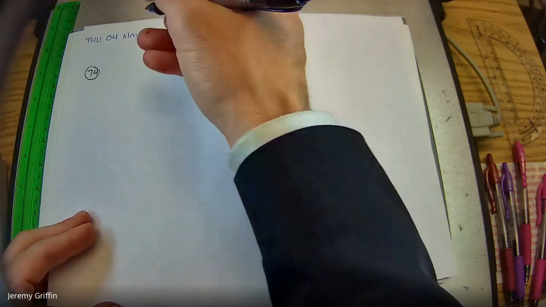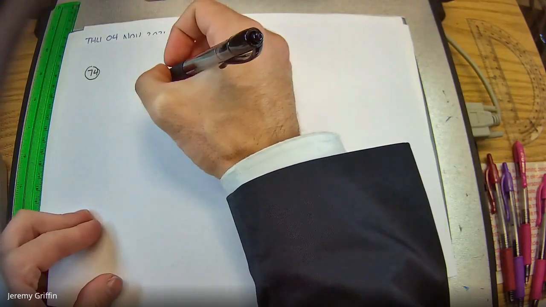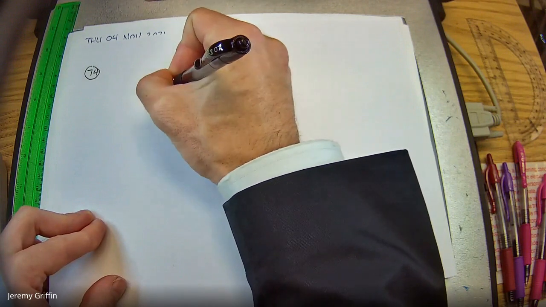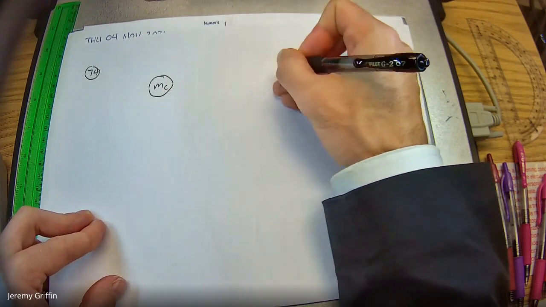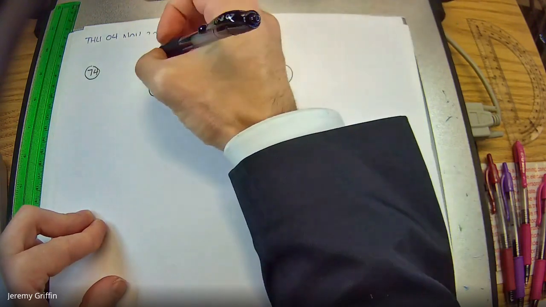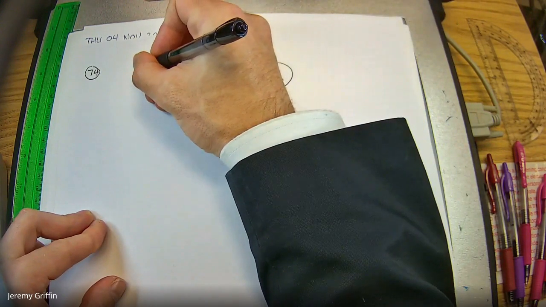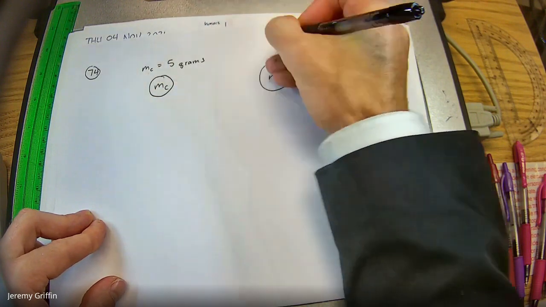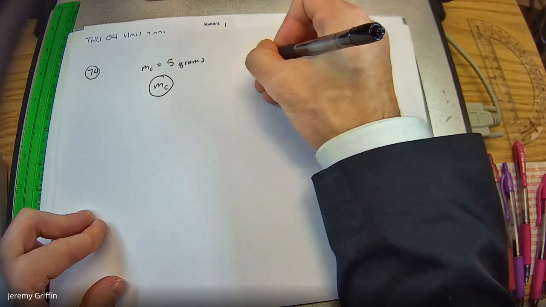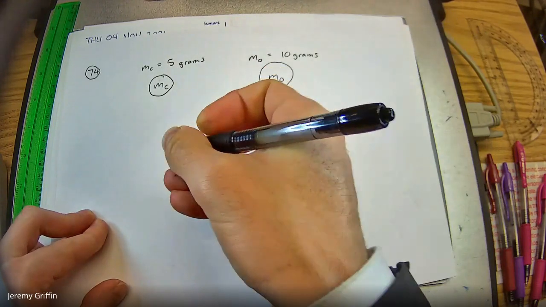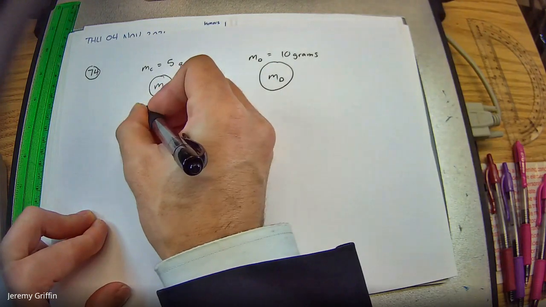So the first part said just draw a before and after picture. You probably have this in your notes already, so sketch this up real fast. There was marble C and marble D. Marble C had a mass of 5 grams. Marble D was twice as massive, 10 grams. And they were each in motion, but with different velocities.